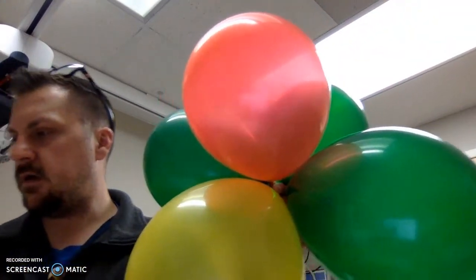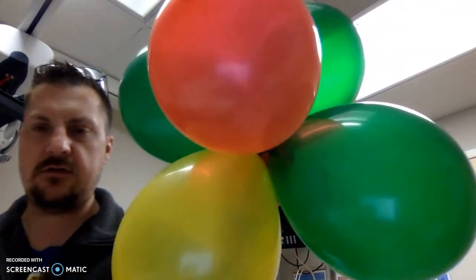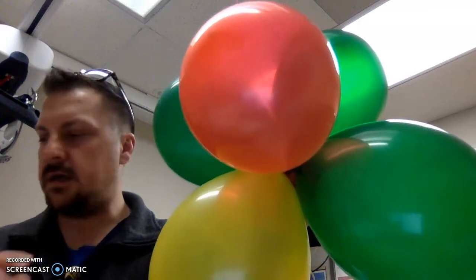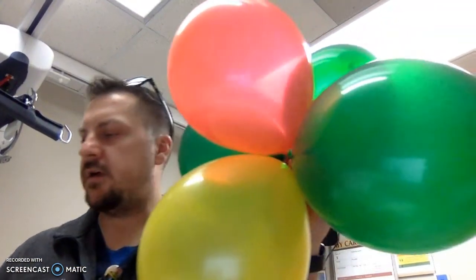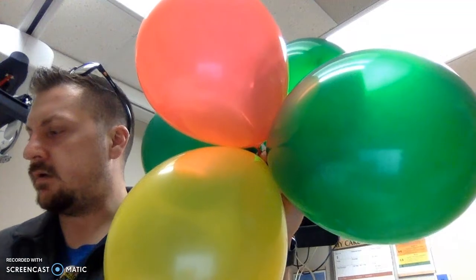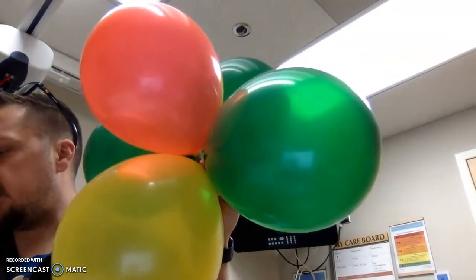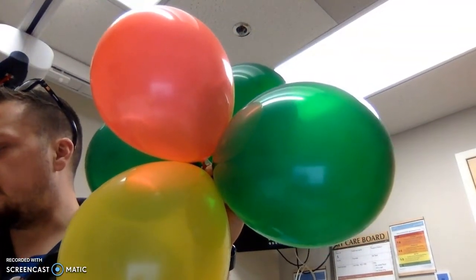Alright, so I have my 5 electron domains here, and as we can see, 5 electron domains. This is the AB4 molecule. The electron domain geometry is trigonal bipyramidal. It's got 1 lone pair. And then an example of this would be SF4.